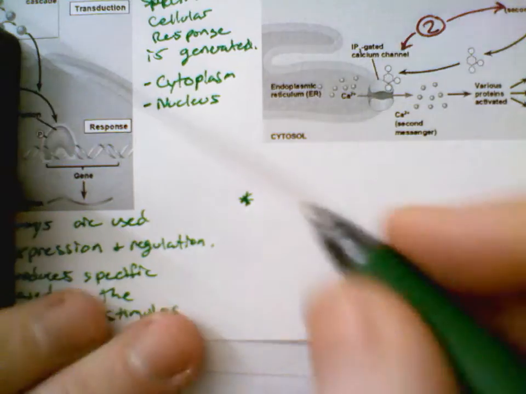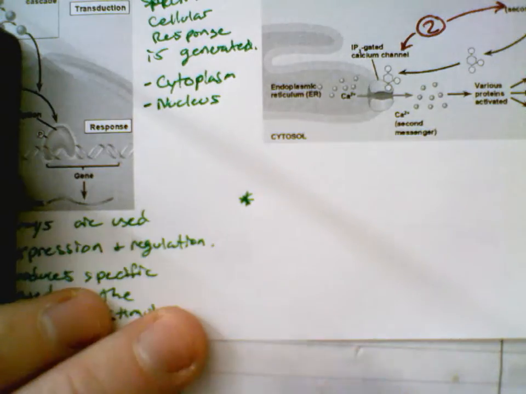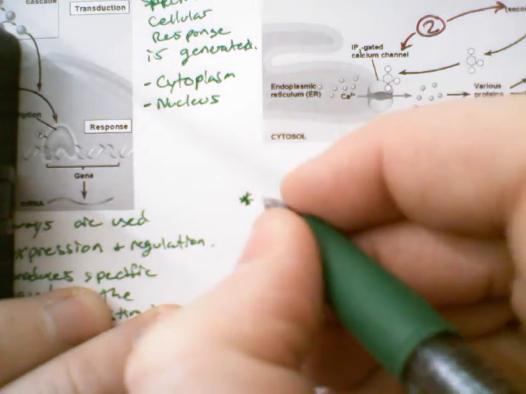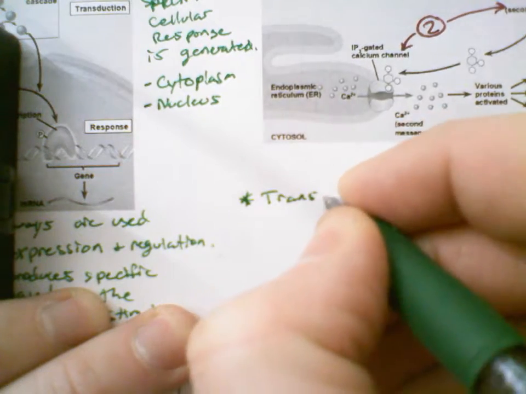So this is how your cells know what proteins to make at any given time, through these signal transduction pathways. I just want to go ahead and define what a transcription factor is, because your book mentions it a few times and it's included in this. So transcription factors.